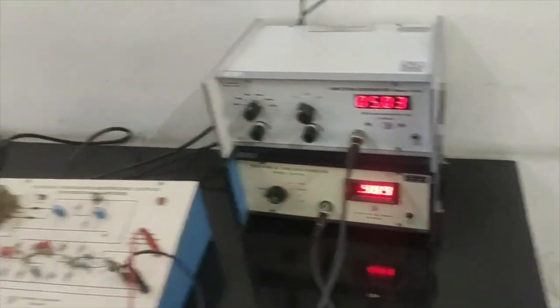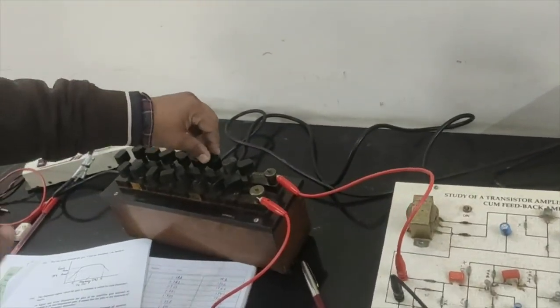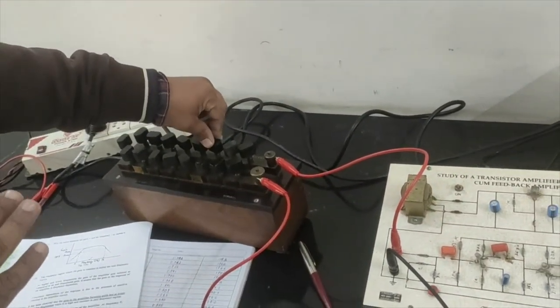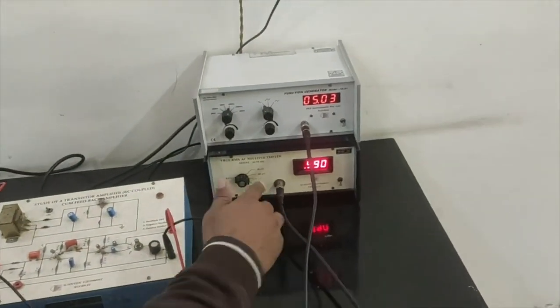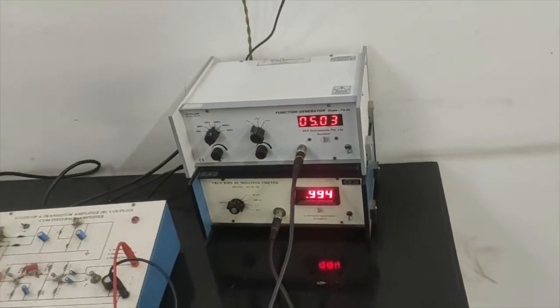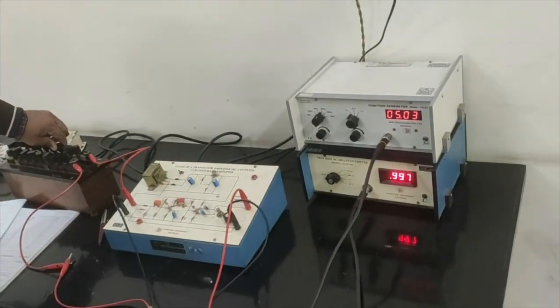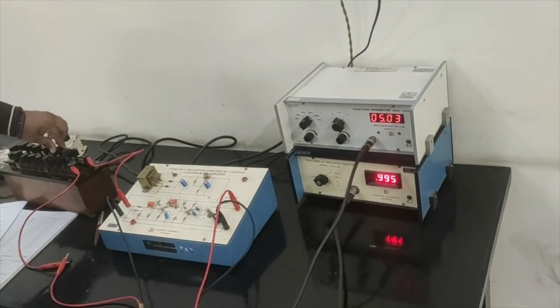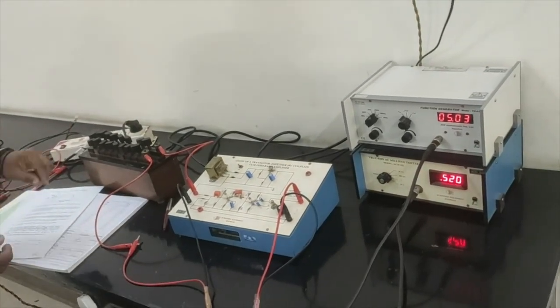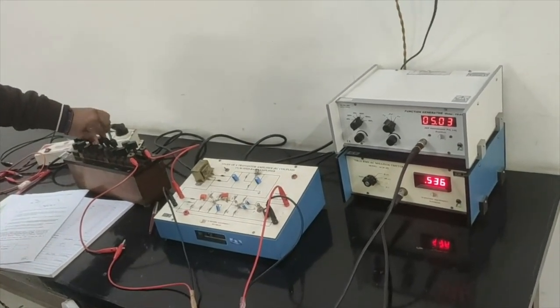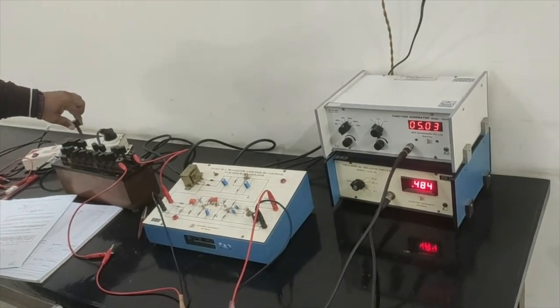Now you can see the output is 0.990. The next part is we have to choose the suitable resistance from the resistance box so that the output, which is 0.995, becomes half of this. So I think it has to be around 5.5. I have chosen 20,000. It becomes 522, and then more, 200. It becomes 484.